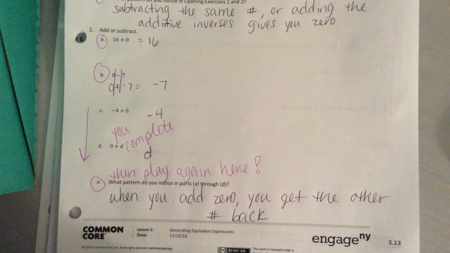Anything plus 0 is itself. Okay. All right, you can go ahead and flip to the next page. So we're going to do all of example 1 together, then you're going to do exercise 1.